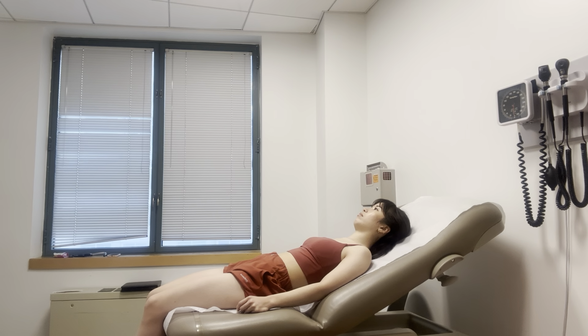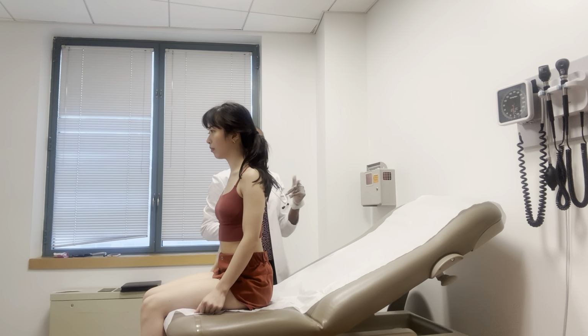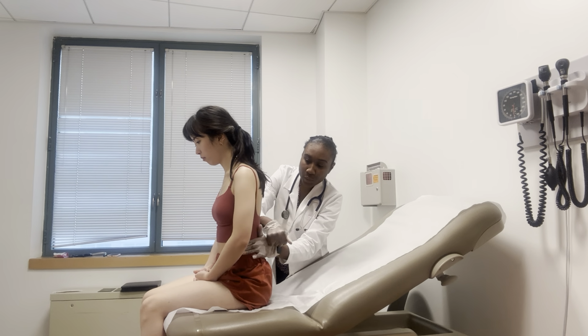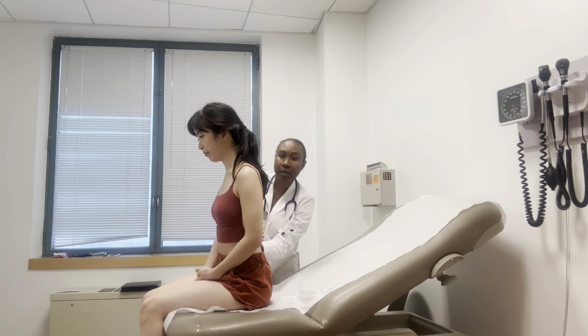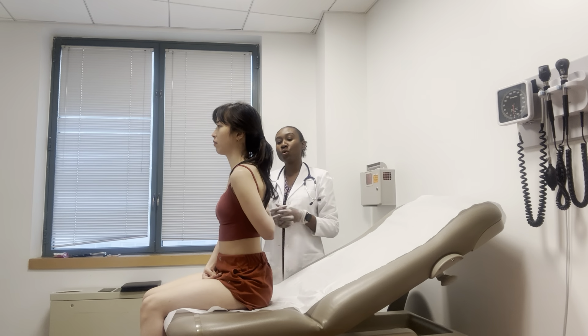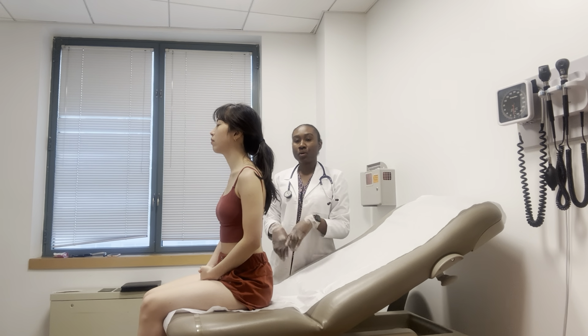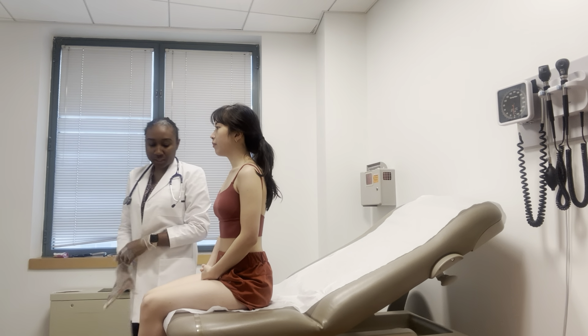Now I'm gonna ask that you sit forward for me, please, and I'm gonna be checking for costovertebral tenderness, okay? So let me know if you have any pain when I strike. No. No. Okay, great. So this indicates that there is no costovertebral tenderness when the patient is struck in her flank.